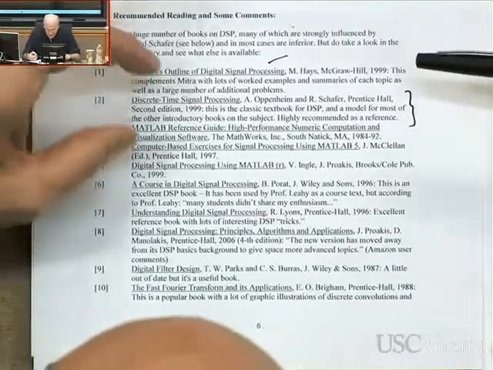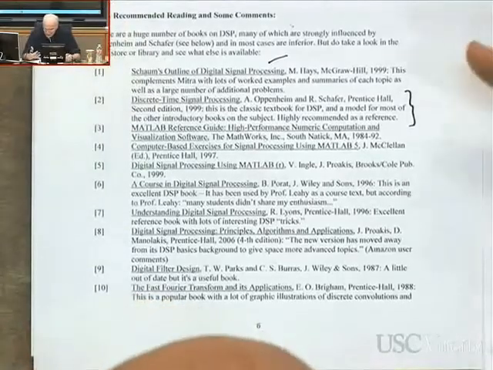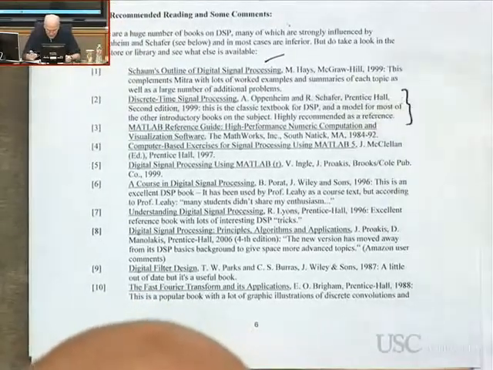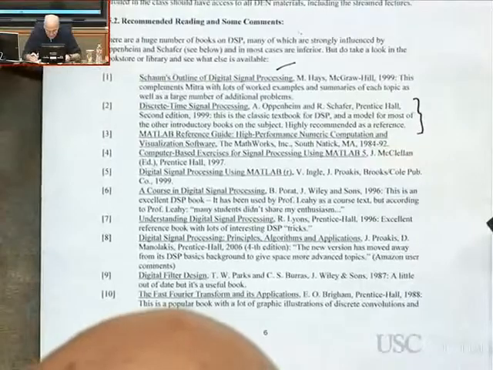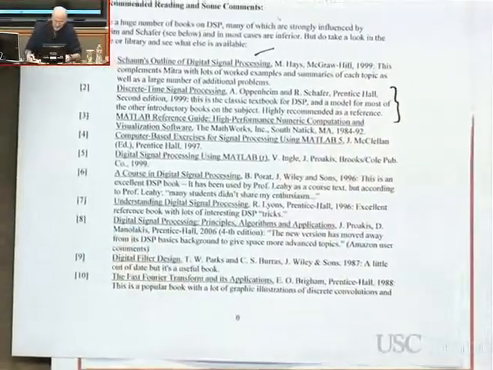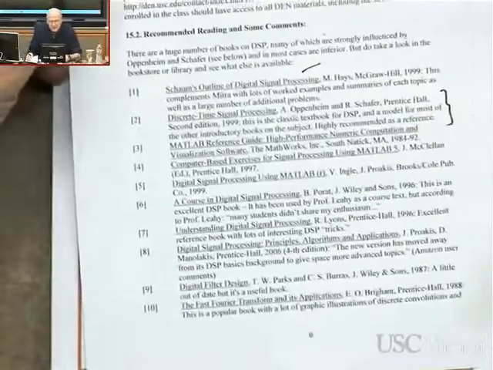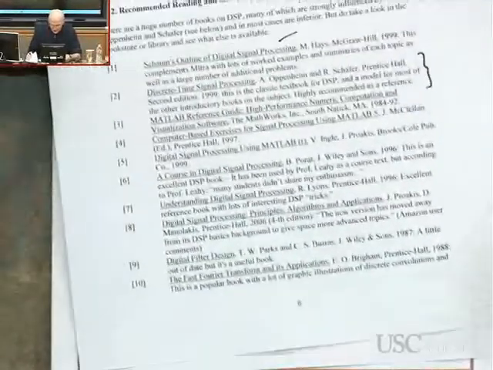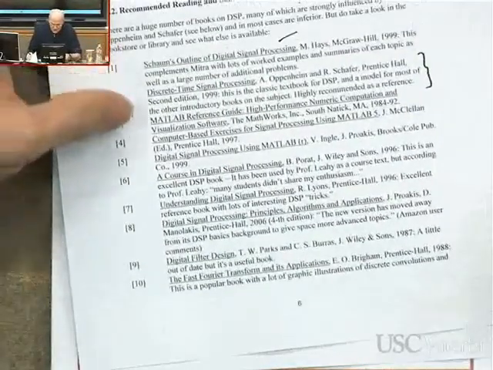Most of the material in this, of course, is in the Mitra course text, but this is a very, very good reference. And then these are some other background references, more if you're practicing DSP or using it or studying it further. These are good recommended reading texts.